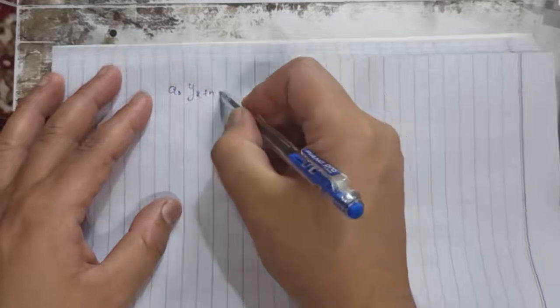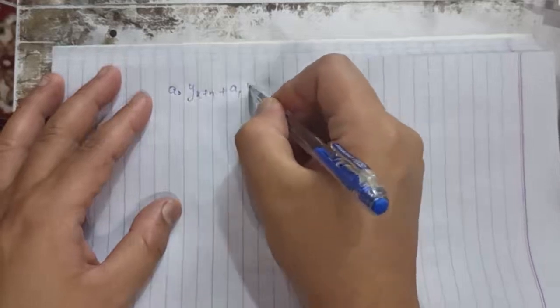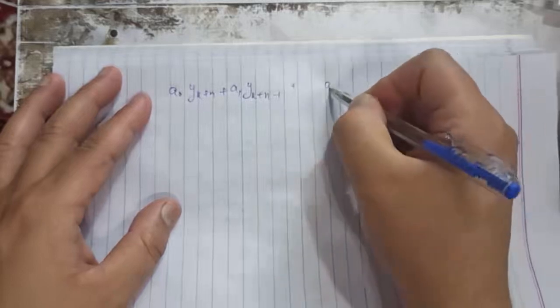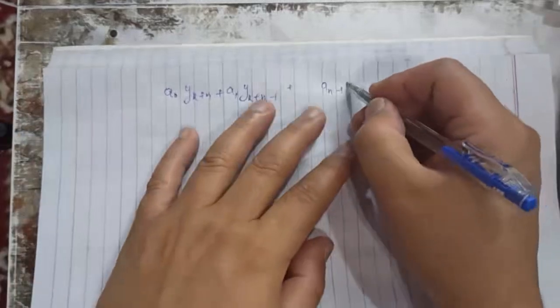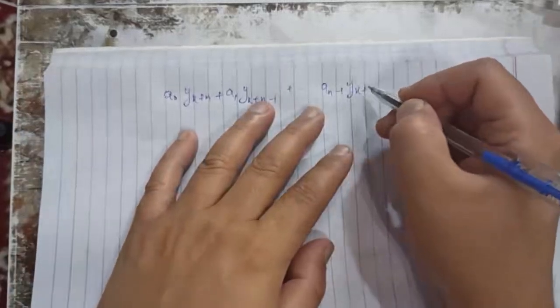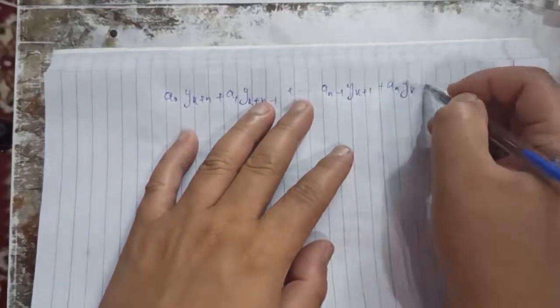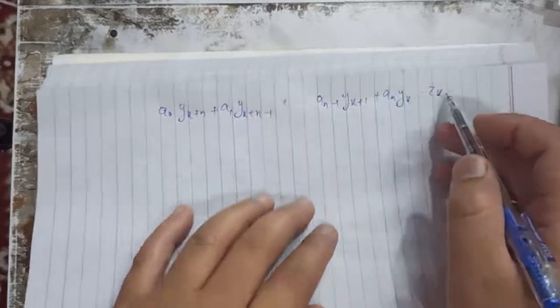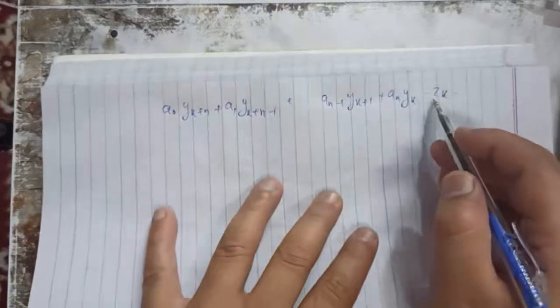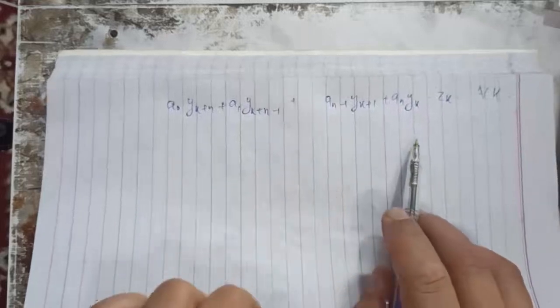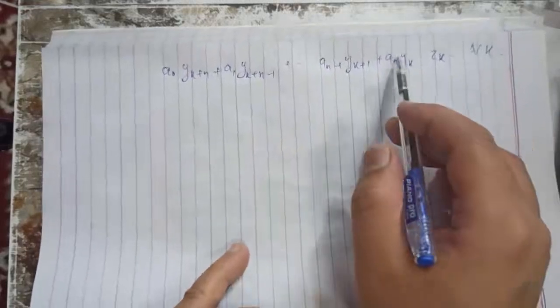So I take n values of that signal that I just sampled, and what I want to do is obtain a desired sequence z of k.